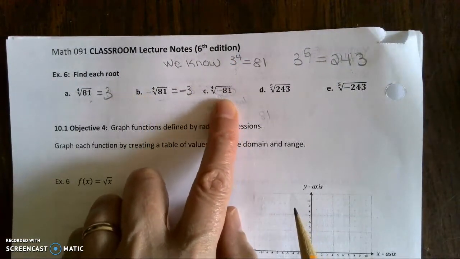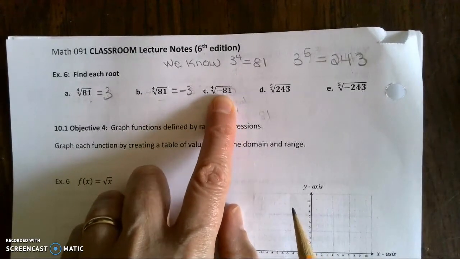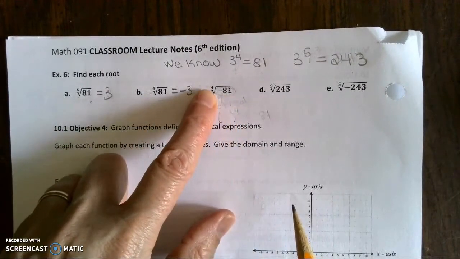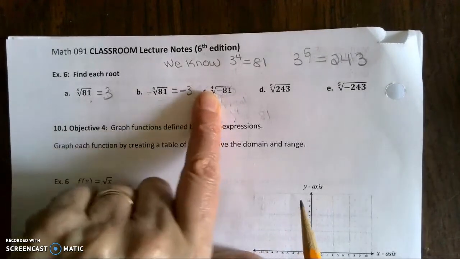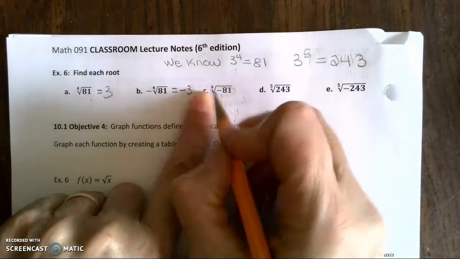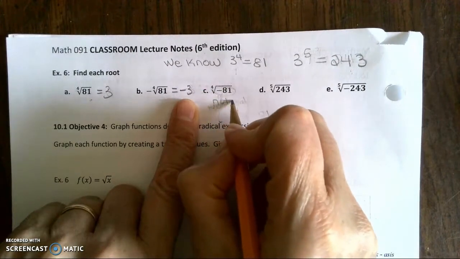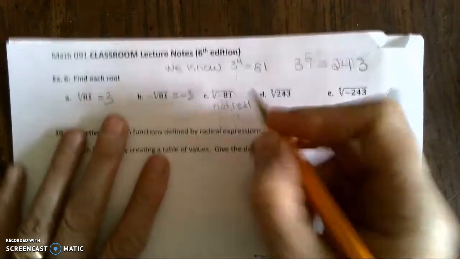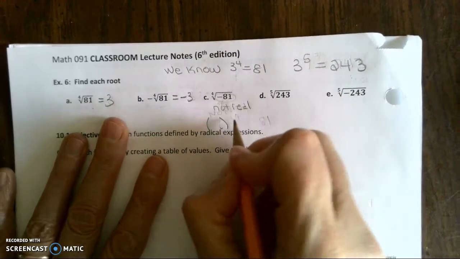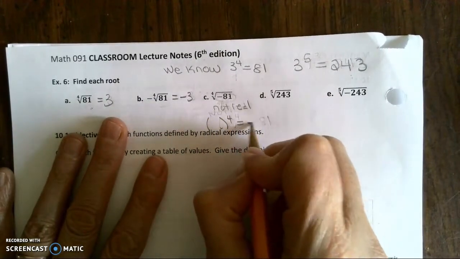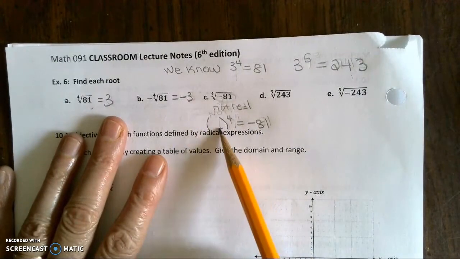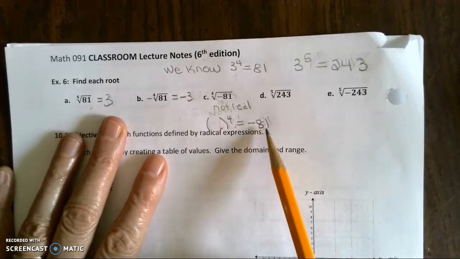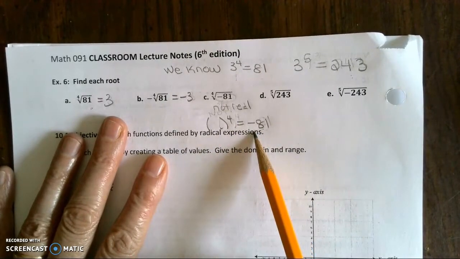Okay, for this one I have the negative on the inside. You should never have a negative on the inside with the index being an even number. This is a 4. Whenever this is negative and this is even, you're always going to say it's not real. And again, the reason why is because you cannot think of a number that you can raise up to a 4th power to get a negative answer. There's no such number. If you take any number, whether it be positive or negative, if you take it to the 4th power, it would be positive. So this is not possible.